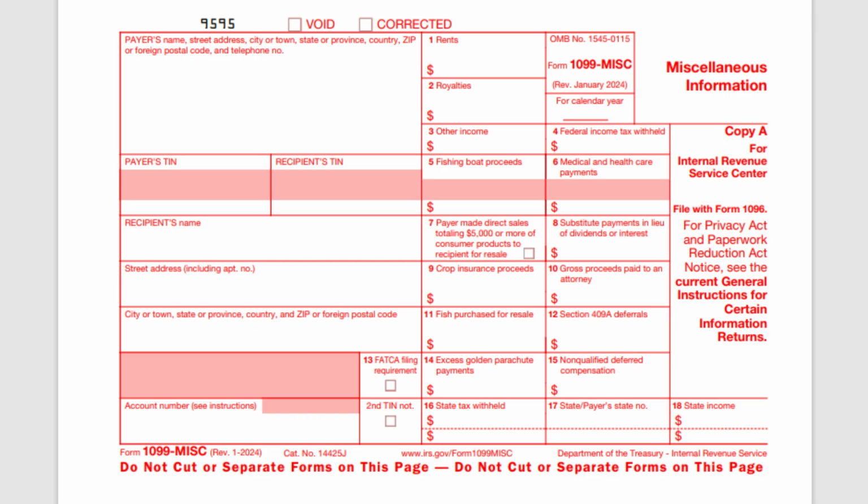Review other boxes, if applicable. Box 7. This box is used for reporting backup withholding if you withheld taxes from the payment to the contractor due to issues with their TIN, e.g., incorrect or missing TIN. If this doesn't apply, leave it blank. Box 8. If applicable, report any direct sales of $5,000 or more, e.g., for goods, to a person who receives a 1099.